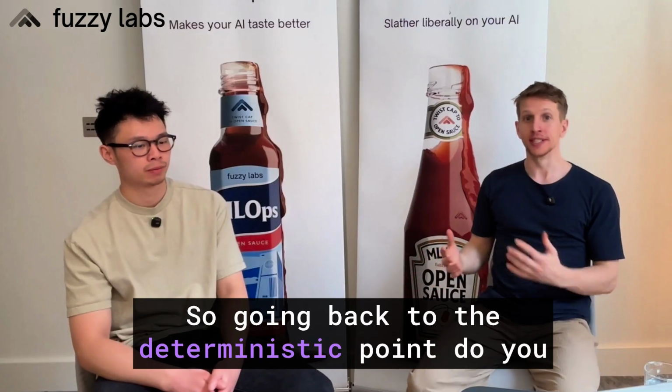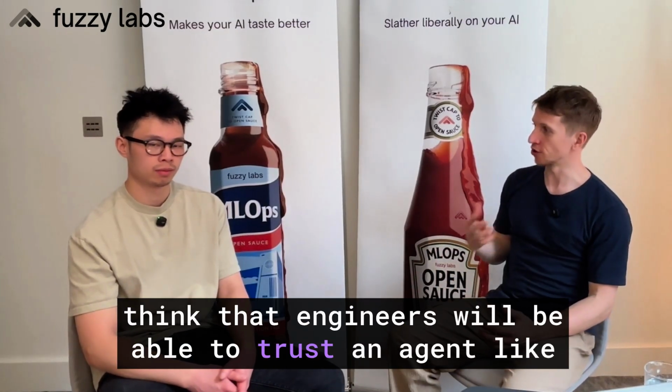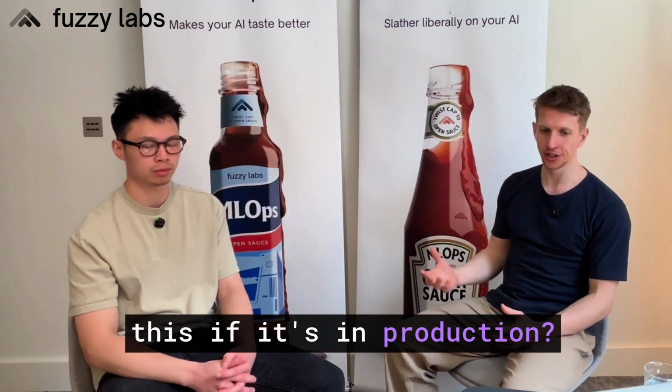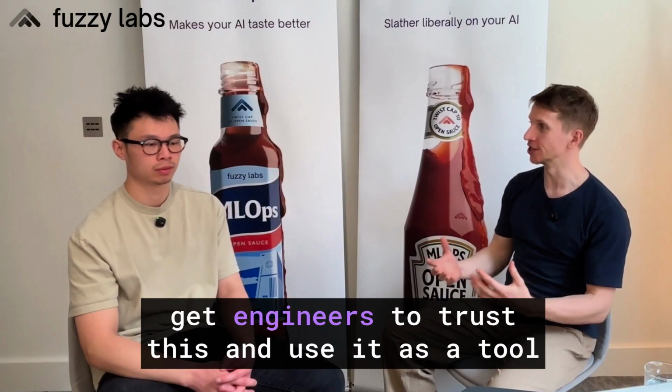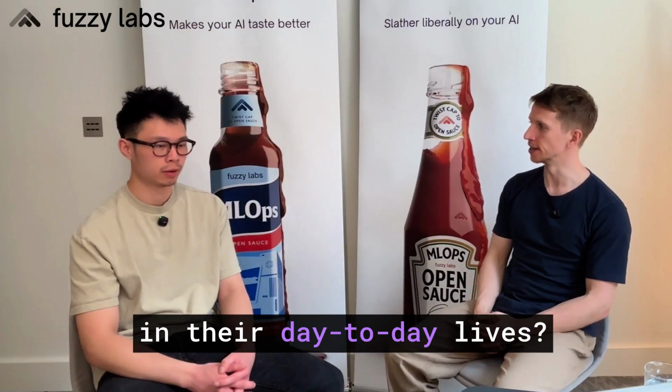Going back to the deterministic point, do you think that engineers will be able to trust an agent like this in production, based solely on these suggestions, or is there more we need to do to get engineers to trust this and use it as a tool in their day-to-day lives?